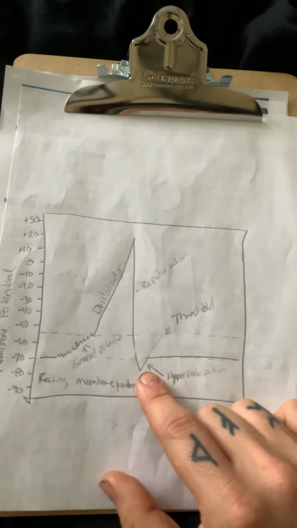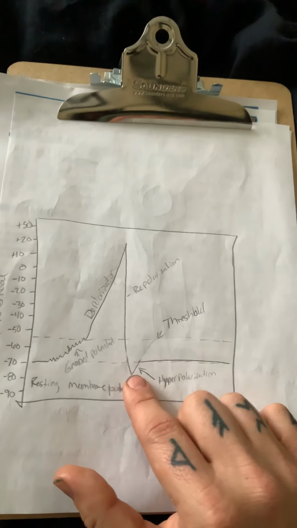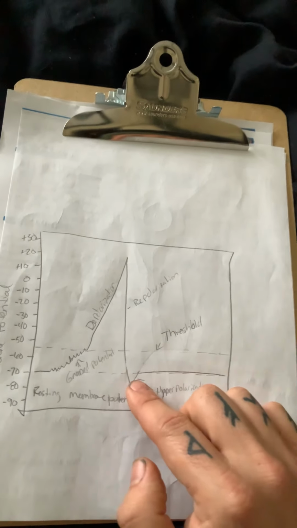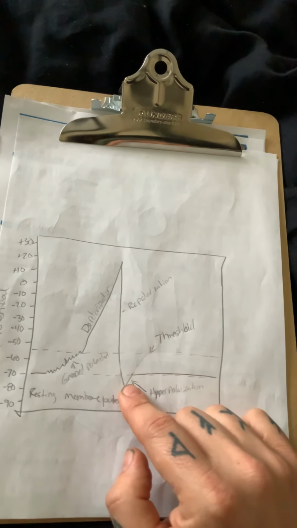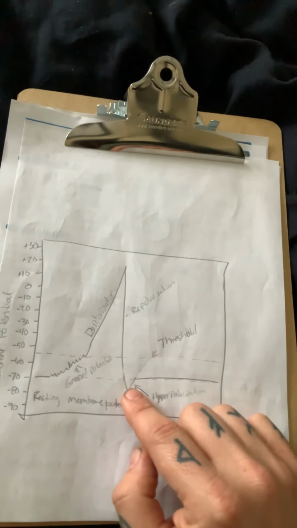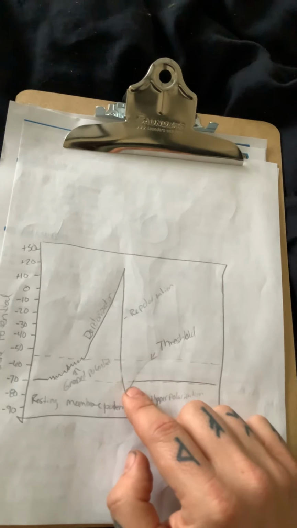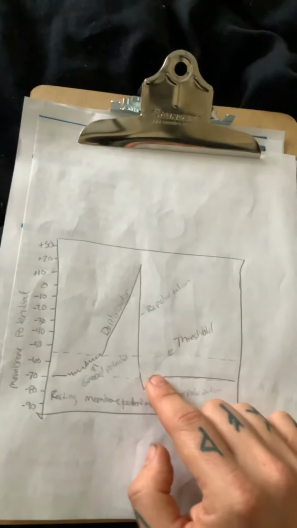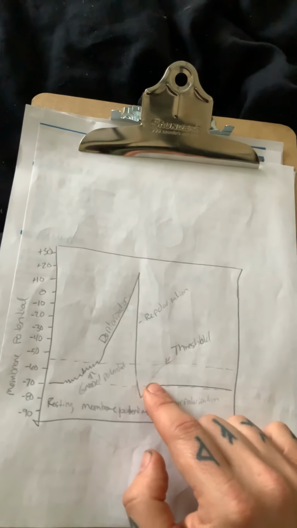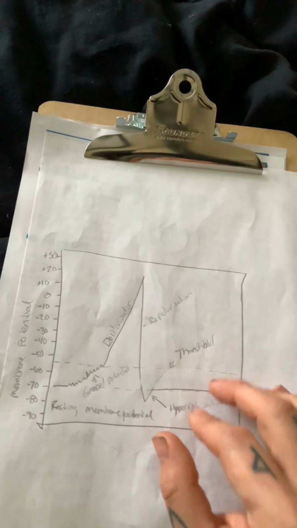But it will bring it down, and it will actually hyperpolarize, which means it will come below the resting membrane potential, and that will cause the potassium channels to close, and therefore bring the membrane potential back up to the resting membrane potential, and therefore it is resting and ready for another action potential.